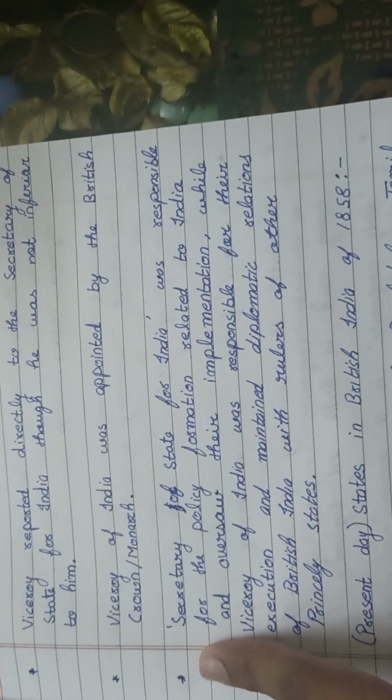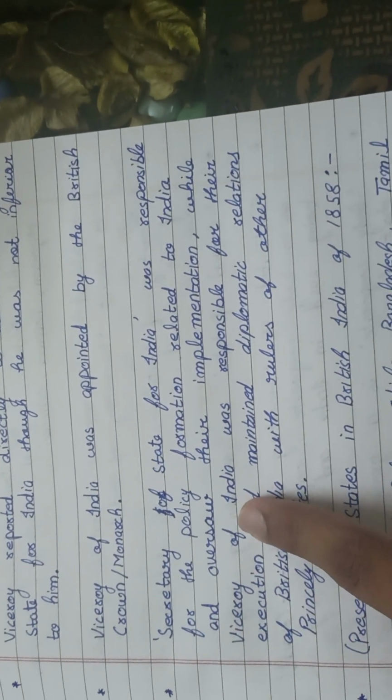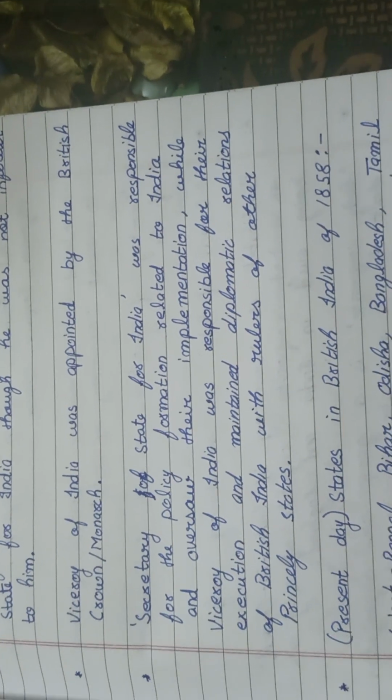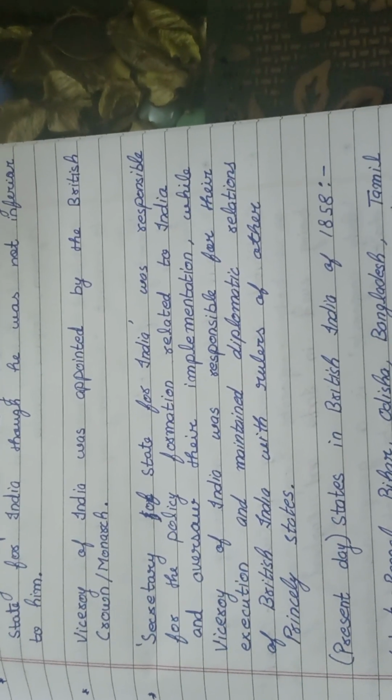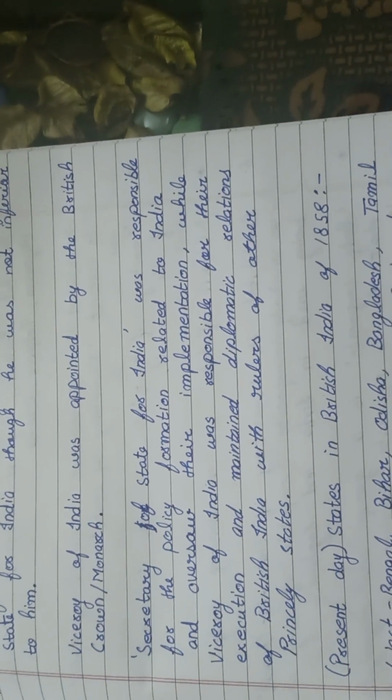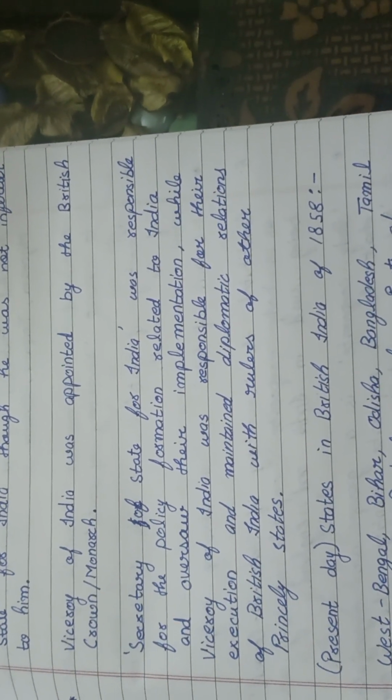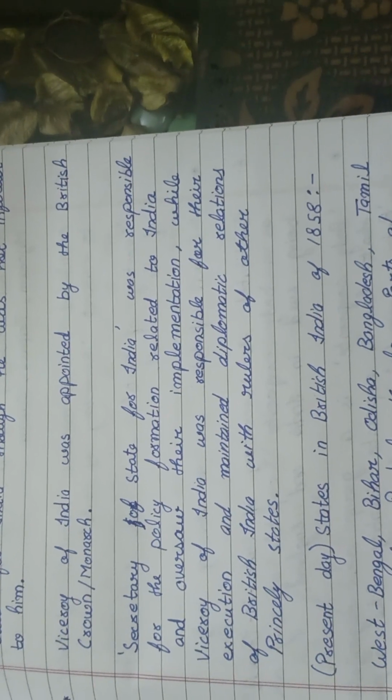Secretary of State for India was responsible for the policy formation related to India and oversaw their implementation, while Viceroy of India was responsible for their execution and maintained diplomatic relations of British India with rulers of other princely states.